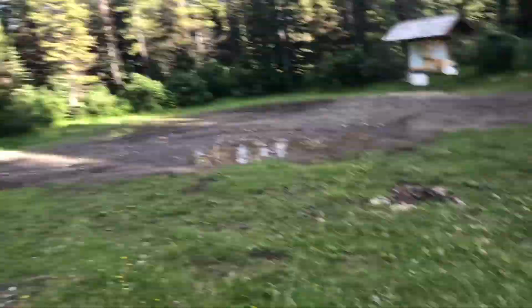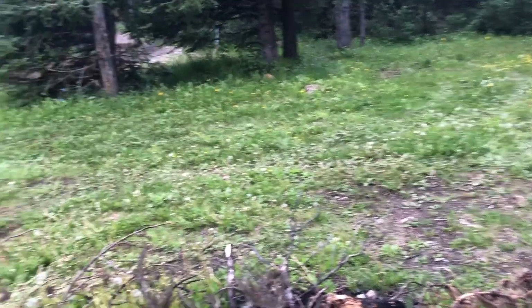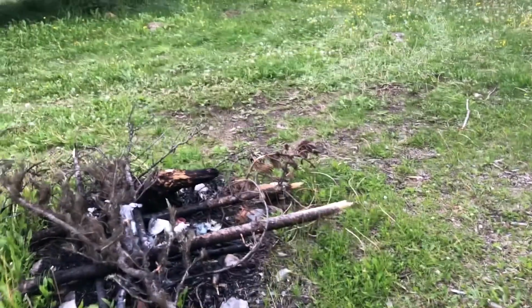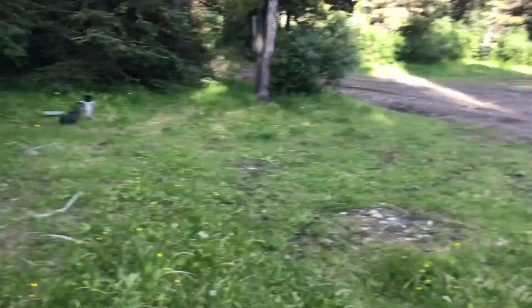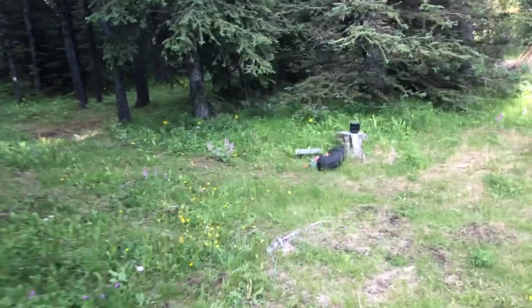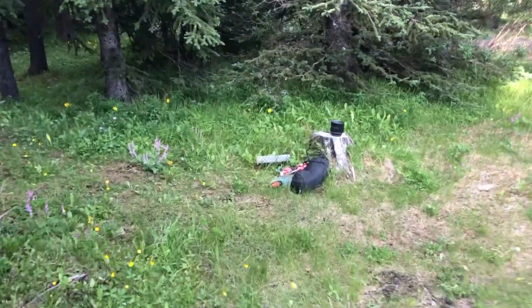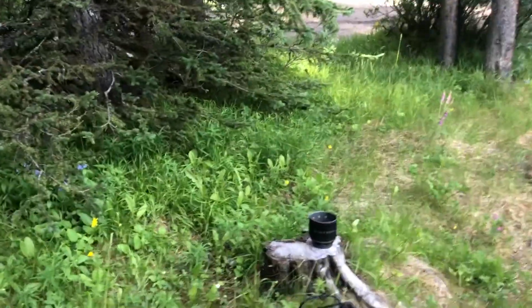Because they can just bring their vehicles, they just bring cheap collapsible chairs and plastic tables and stuff. So this is what you end up with. This is probably my worst site for eating. This is all I can come up with, a stump. So I'll sit on my little knee pad and I'll cook on the stump.